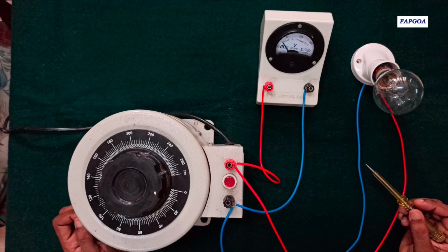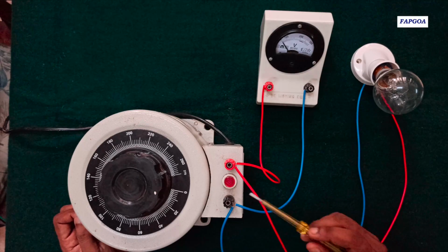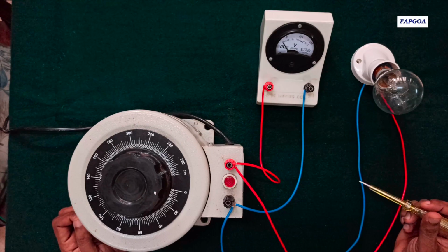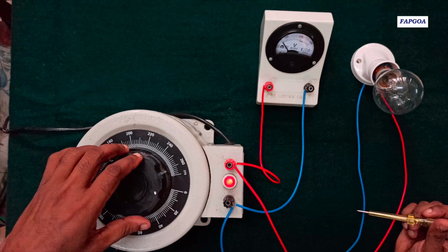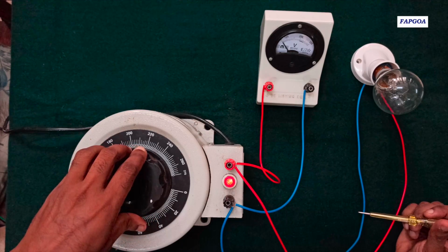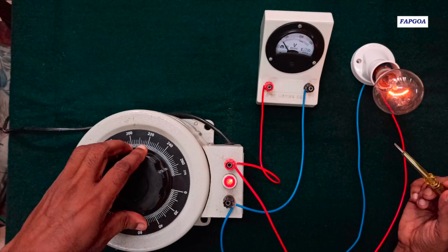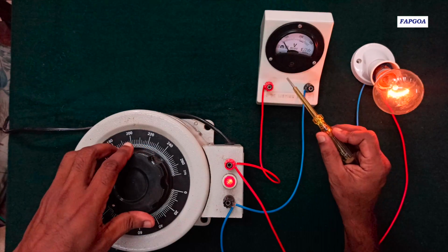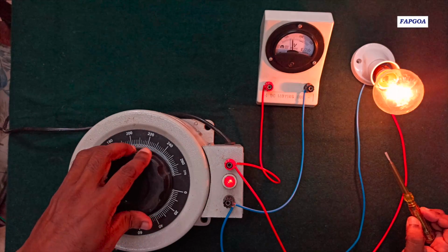Similarly, a voltmeter is connected across the single phase auto transformer. Thus, the lamp and the voltmeter are connected in parallel. Now, as we supply voltage to the auto transformer, the indicator lamp glows. The knob of the auto transformer is moved clockwise to increase the voltage.